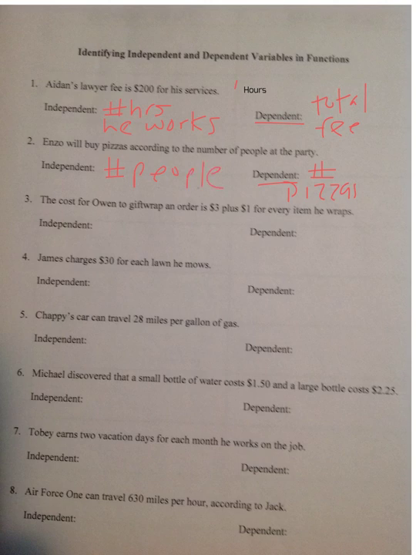The cost for Owen to gift wrap an order is $3 plus $1 for every item he wraps. The cost depends on the number of items. James charges $30 for each lawn he mows. So his income, the money he earns, depends on the number of lawns he mows.